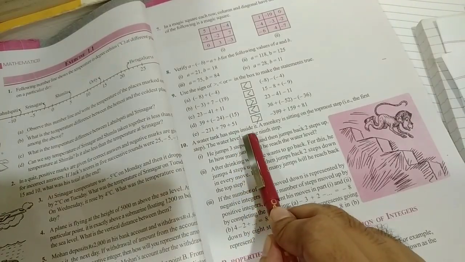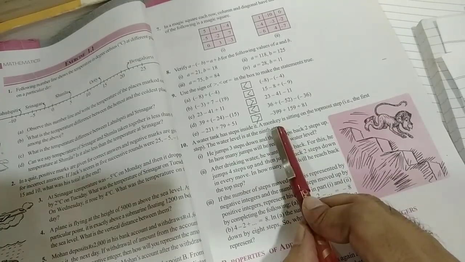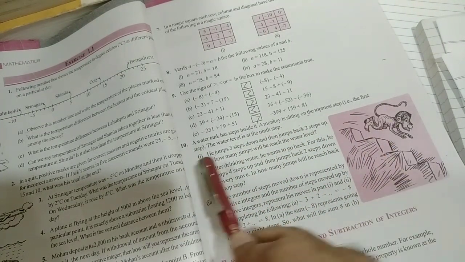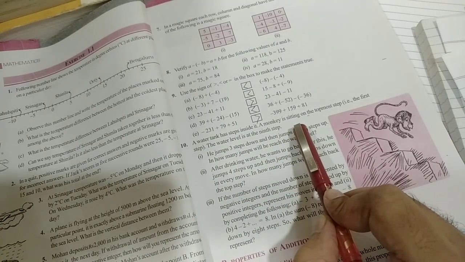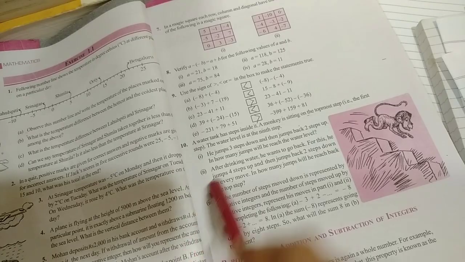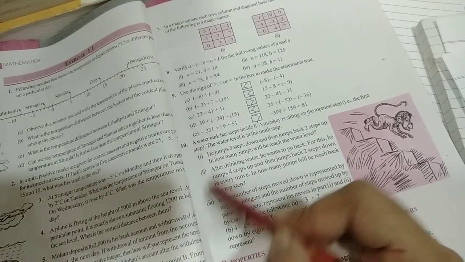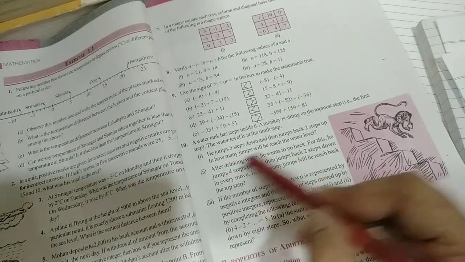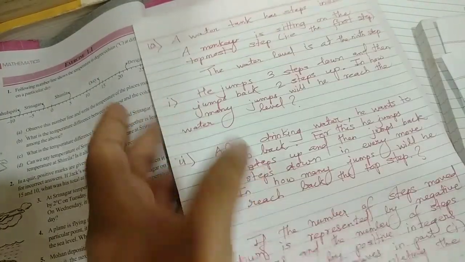A water tank has steps inside it. A monkey is sitting on the topmost step, the first step. The water level is at the 9th step. There are a total of 3 parts to the question: first, second, third. So let us solve them one by one. I have written down the question.